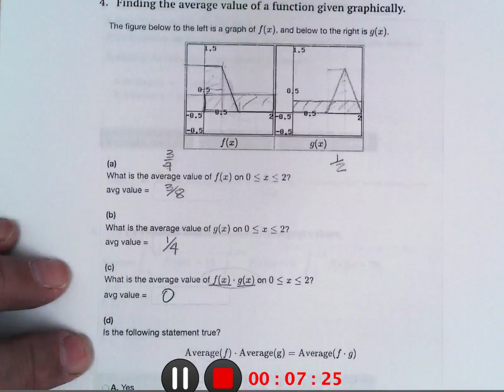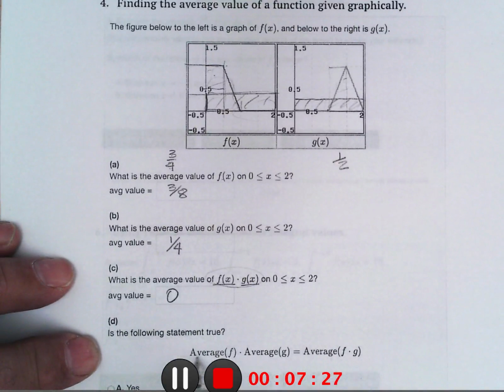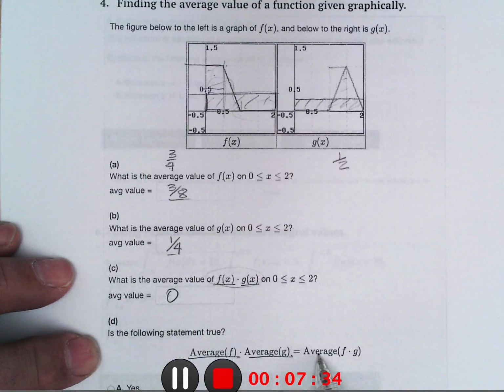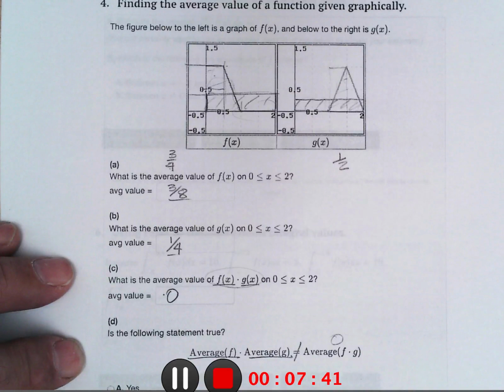So is the average value of f, which was 3/8, and the average value of g, 1/4, equal to the average value of f times g, which was 0? And the answer is no, they are not equal. Okay?